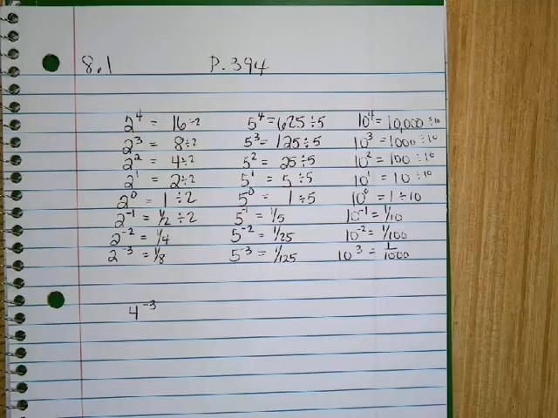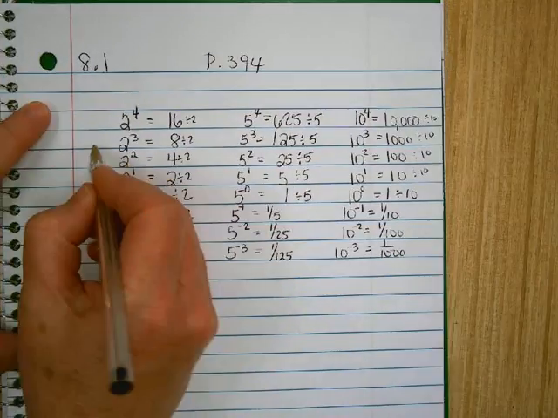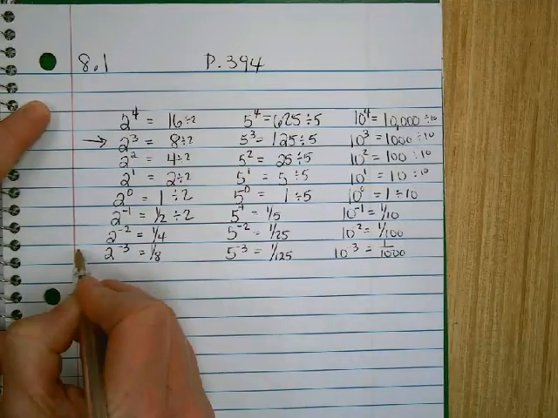Let's look at these lists. 2 to the 3rd is 8, right? What's 2 to the -3rd? 1/8. Connection? These are the two I'm focusing on. All right.